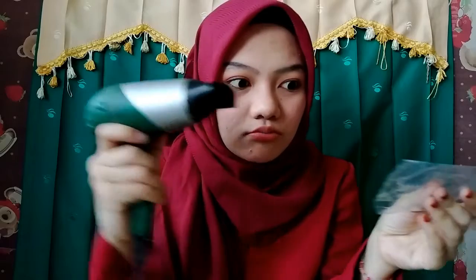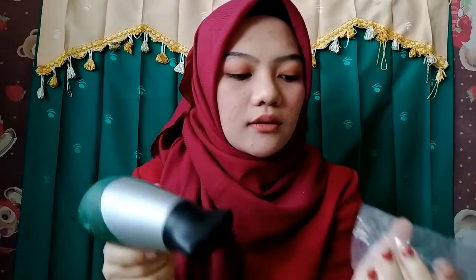When you use a hair dryer, you feel something hot. Yes, it is for drying your hair after you take a bath. And I have a plastic. The plastic looks like this, and I will try to... Can you see?